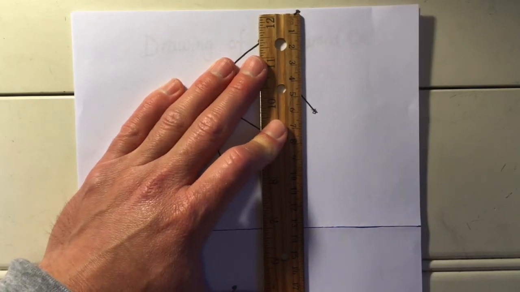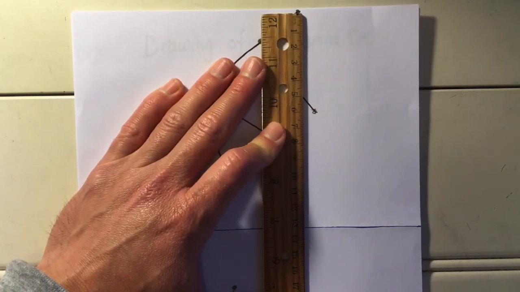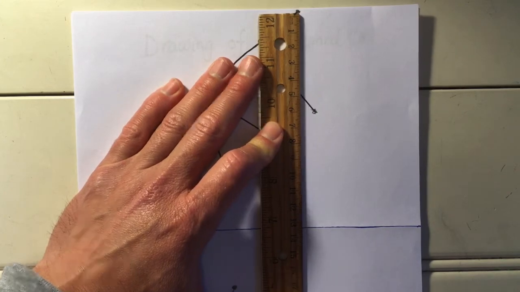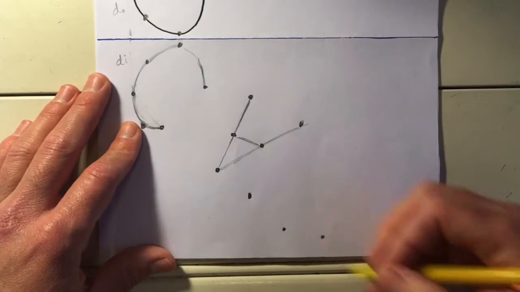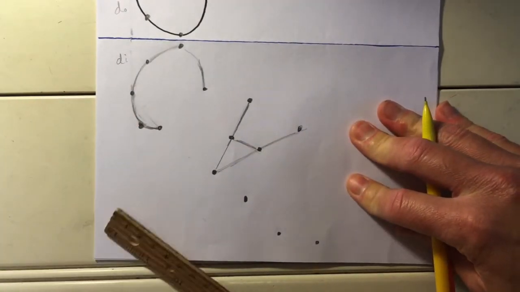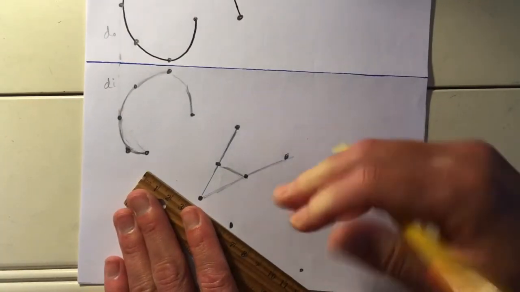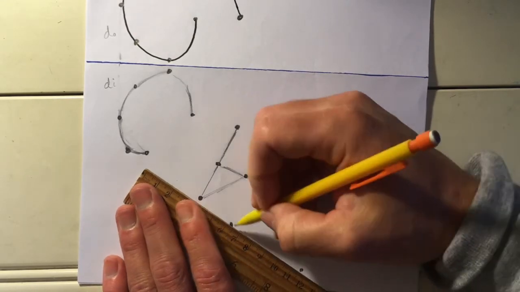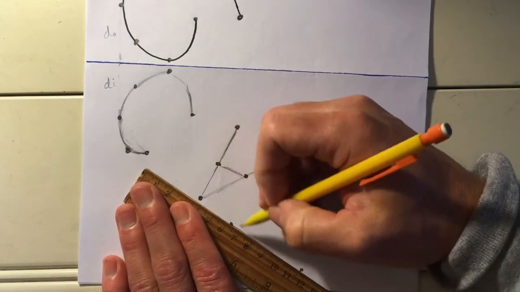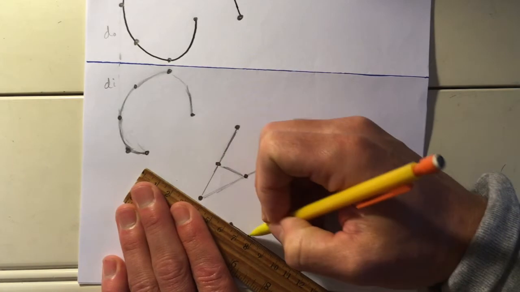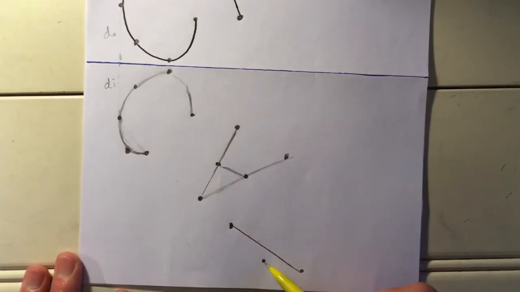So 13 and a half downward should get me to about 26. All right, and you can see it's not perfect down here. So I'm going to have to do my best with that and try and draw that straight line between them. We'll just say that there was a little bit of experimental error right there.